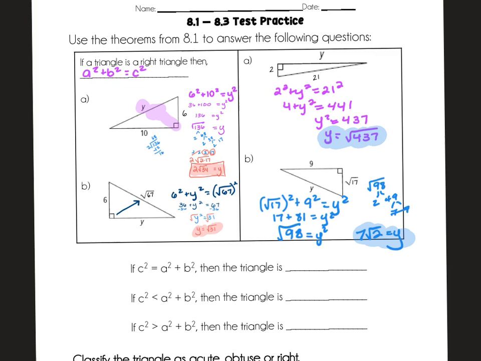All right, A should have been square root of 437. It's big, but it does not break down. It's prime. Oh, that's what I got. Yeah. B was square root 98, which becomes 7 root 2. Questions?